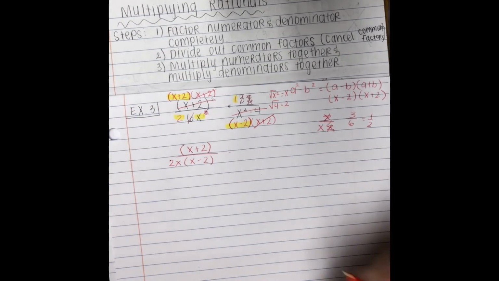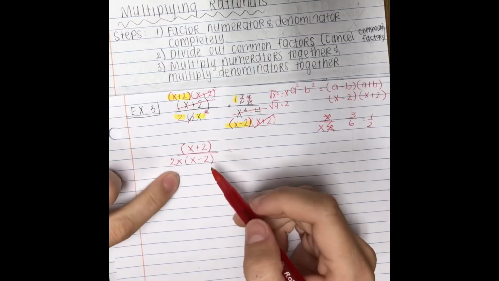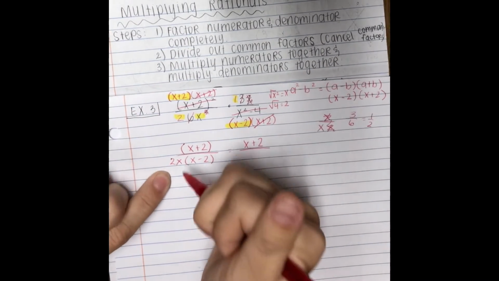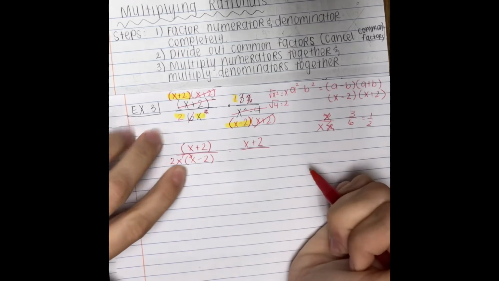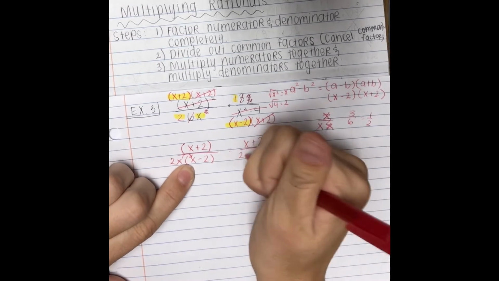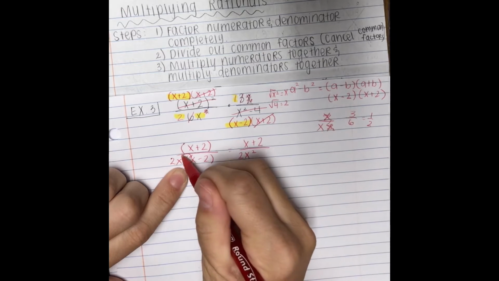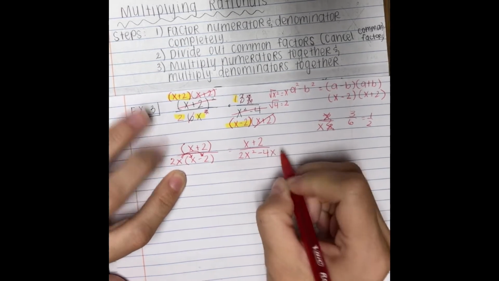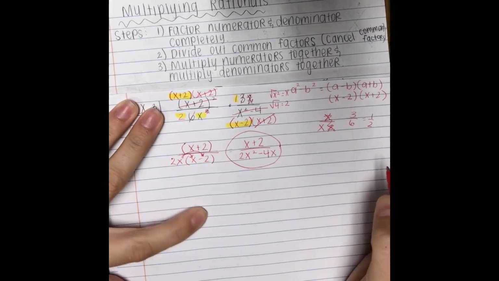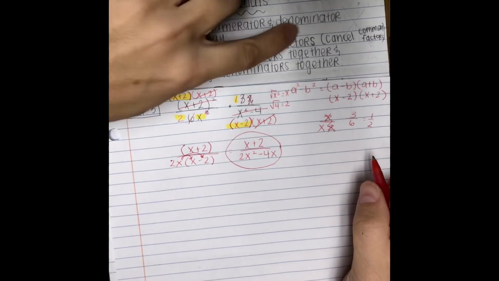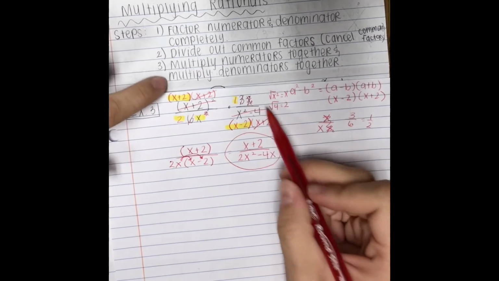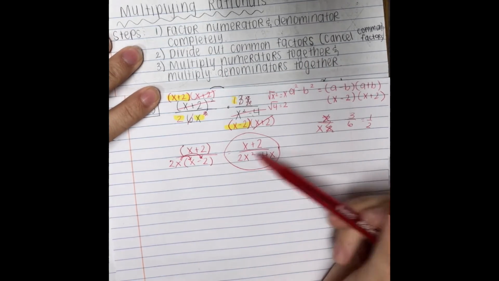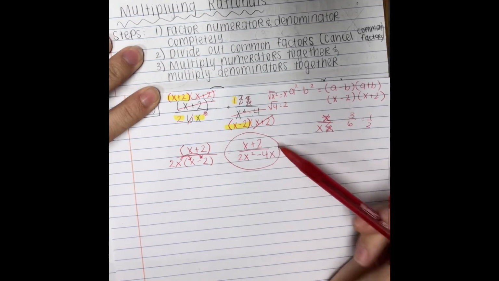So we want to multiply these together. So x plus 2 just stays x plus 2 on top, and then 2x distributed: 2x times x is 2x squared, and 2x times a negative 2 would give us a negative 4x. Okay, so we canceled out the common factors, and then the last step was to multiply the numerators together and then multiply the denominators together. And this is our final answer.